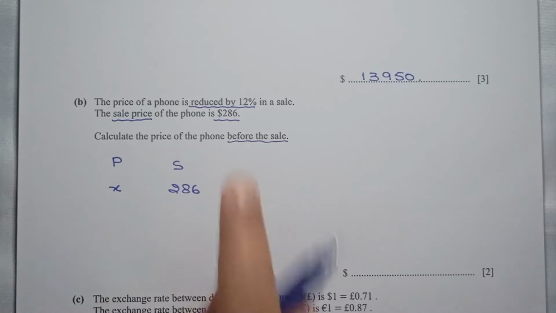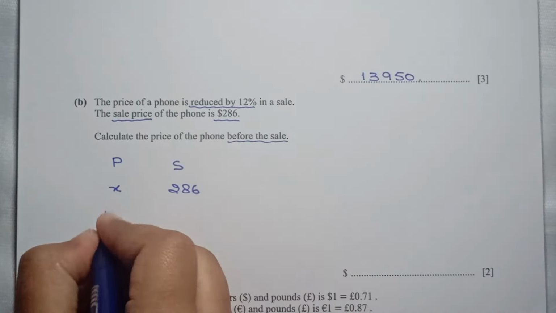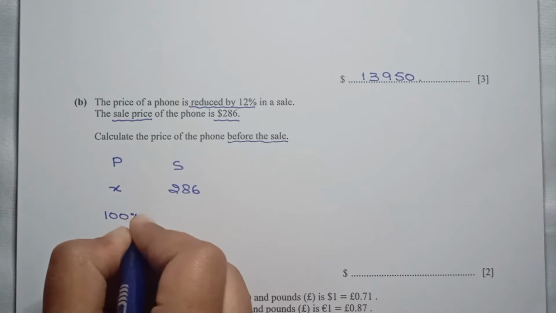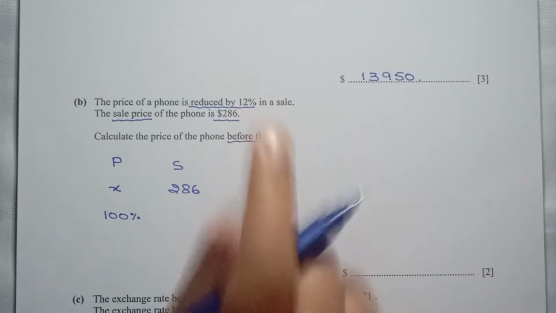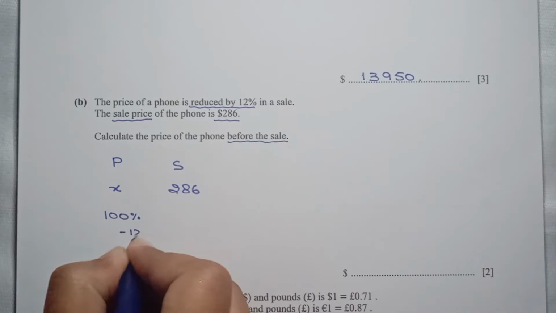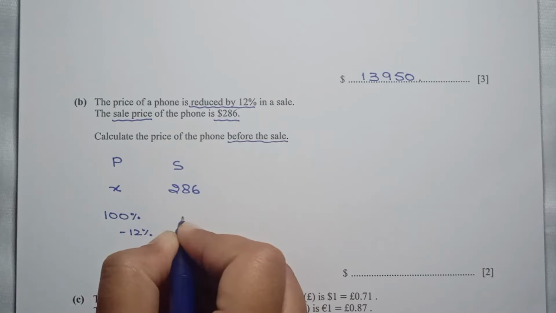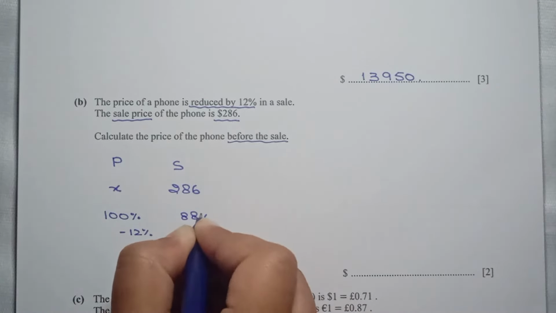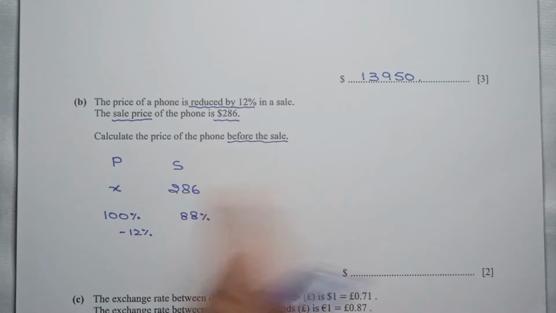The price before the sale is 100% and the sale price is a 12% reduction. So we need to subtract 12%, and this would be 88%. So 88% would be this price.